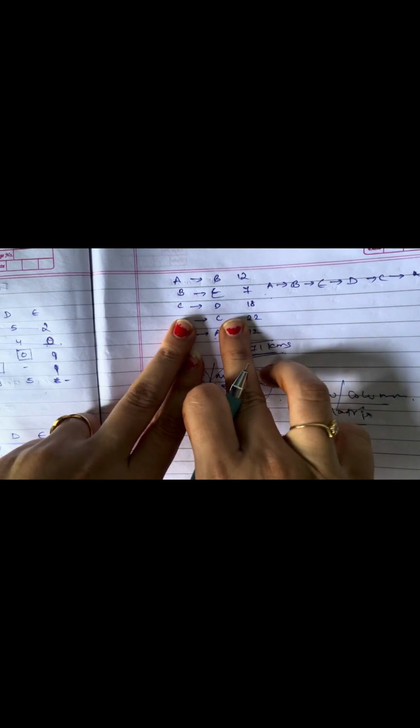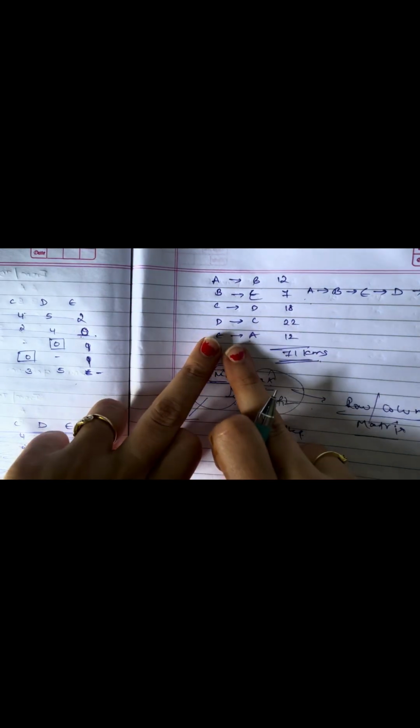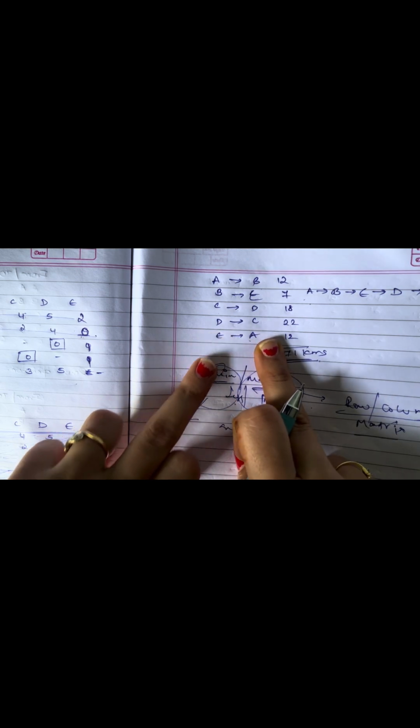Then from B to E, I have written the same. Then from C to D, and from D to C, the same thing noted down.